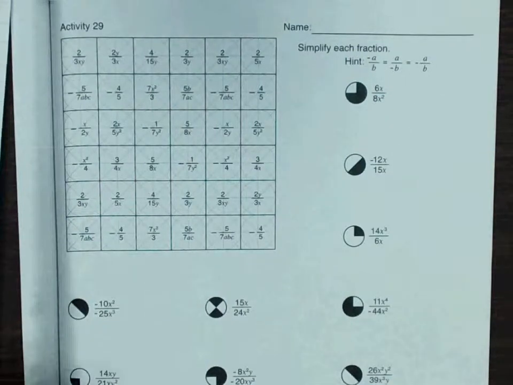Okay, so today we're going to be simplifying fractions that include monomials. Most people in here remember something about simplifying fractions. This is just taking it to another step.